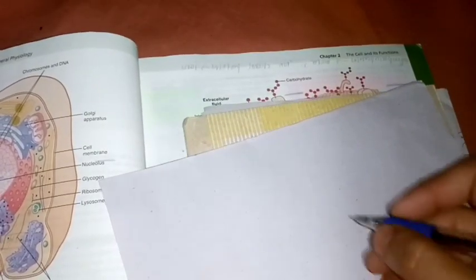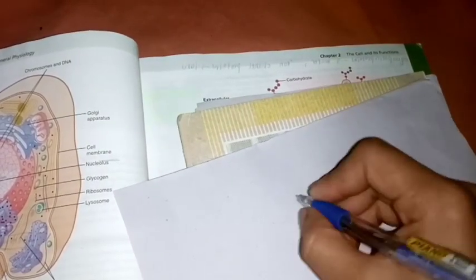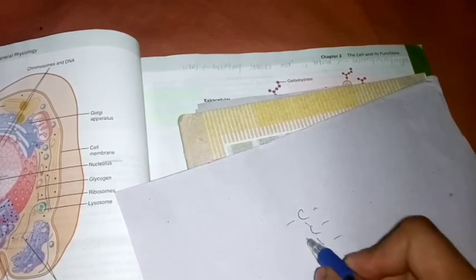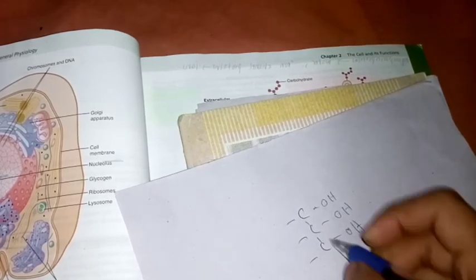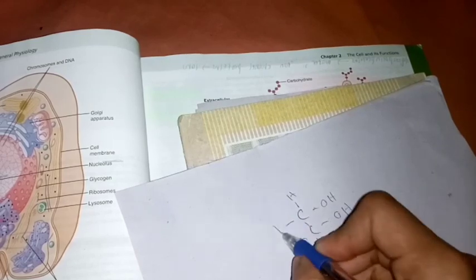For example, if I take the glycerol, one molecule of lipid, a carbohydrate, 3 carbon, OH, OH, and OH, hydrogen, hydrogen, and hydrogen.